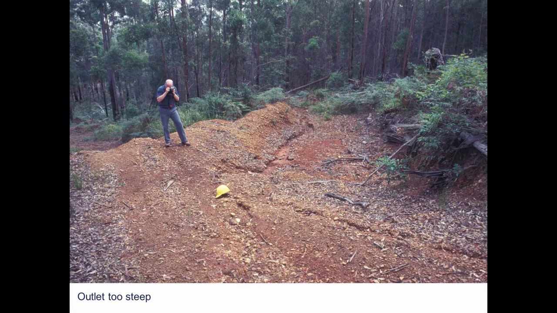It's also important to follow the design principles of these different drainage structures. In this particular case, the rollover drain itself is effective, but the outlet on it is far too steep. You can see to the upper right of that hard hat, there's erosion occurring in the actual outlet of the rollover bank itself, which is something that should be avoided in terms of preventing erosion and water pollution.